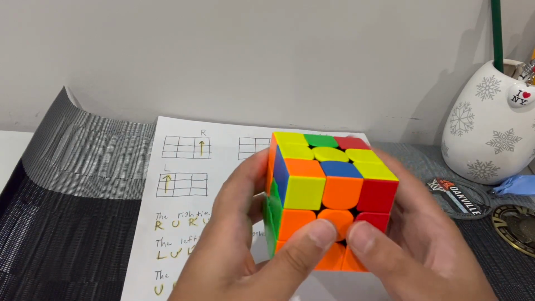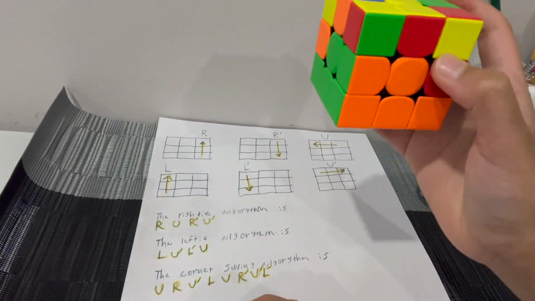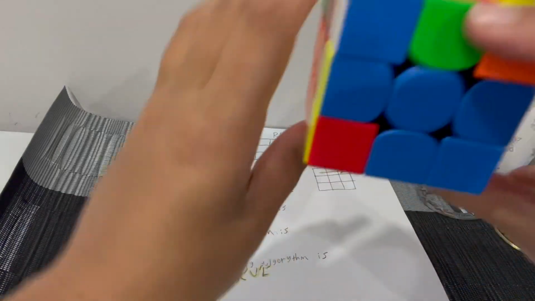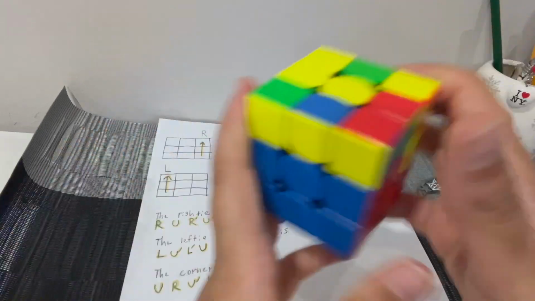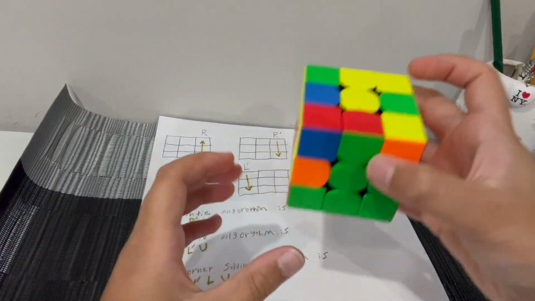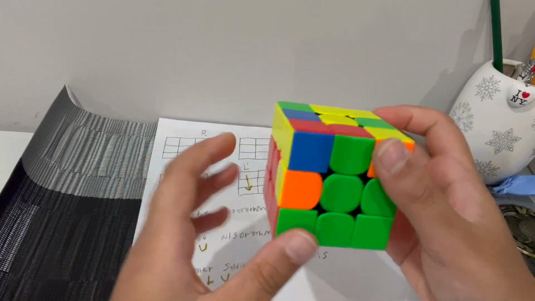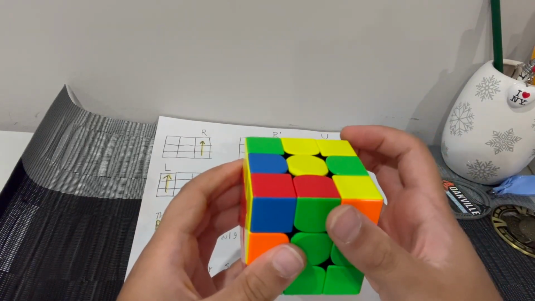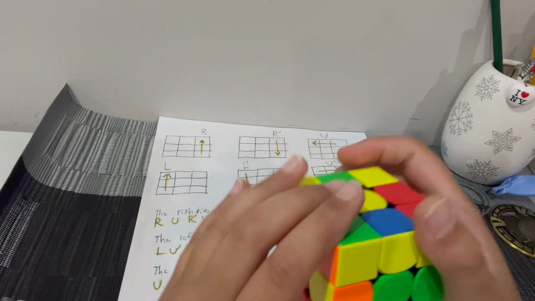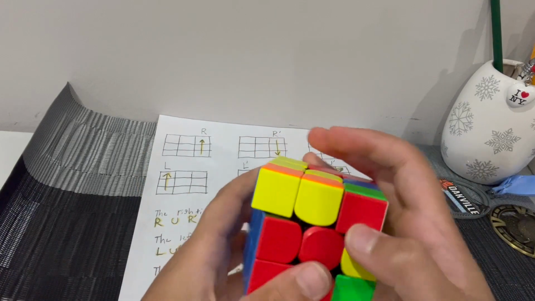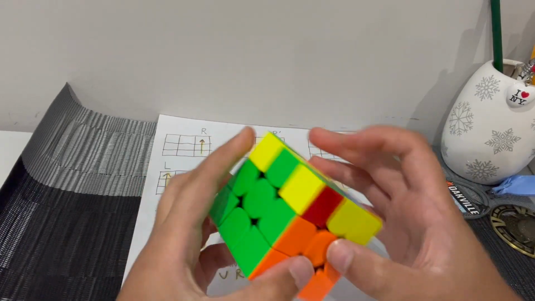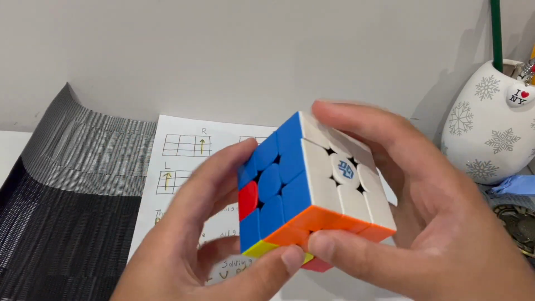So let me show you how to insert this piece again. So that's, not L, I meant U, the righty algorithm, L, U prime, L prime. So now I've gotten a case where I have to do the lefty version of this algorithm. So instead of moving this edge piece to the right, to the left, I'm going to want to move it to the right here and then use the lefty algorithm like that. I'm going to want to turn it over here, and then I'm going to want to use the righty algorithm like this again.